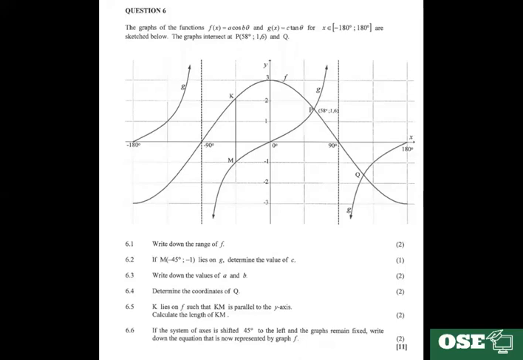Yes, ma'am. According to the information given, here on 6.2, M is negative 45 and 1, right? So if the x value of M is negative 45, that means the x value of K is also negative 45. Does that make sense? Yes, ma'am.